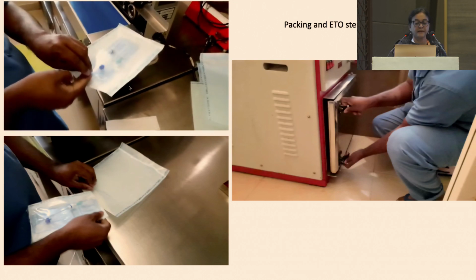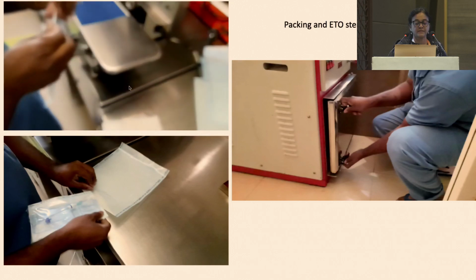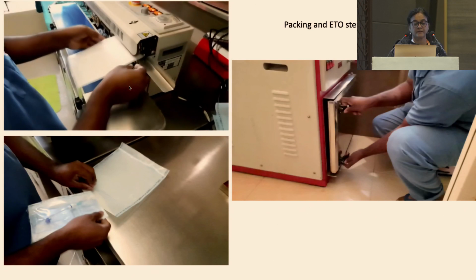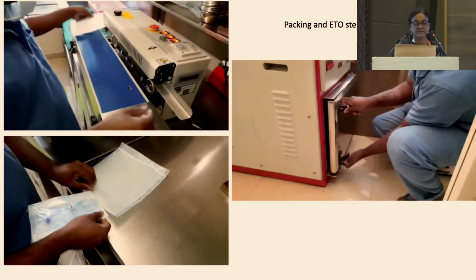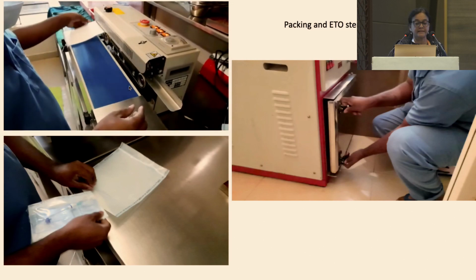This is how the packing is done for the sterilization process. The first pouch is sealed with the cutter and the tubings. So the airtight sealing process has to be foolproof, so double sealing is done.